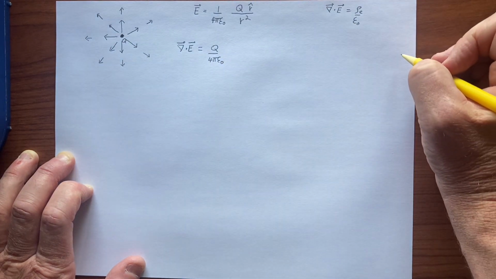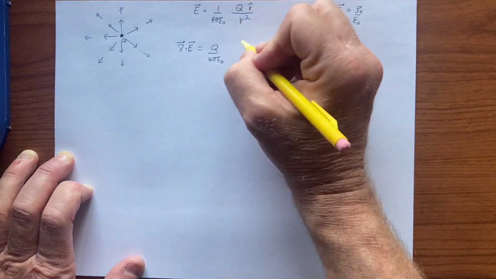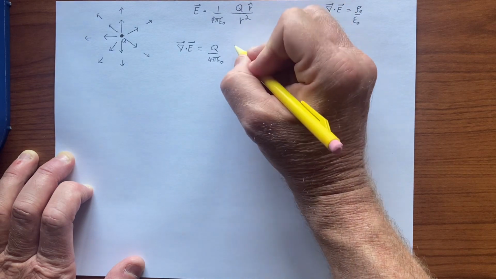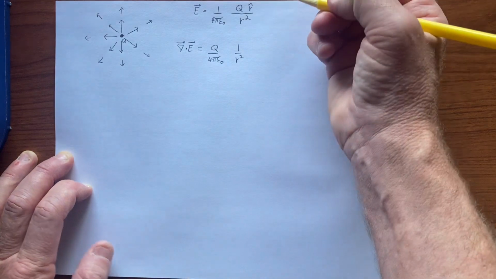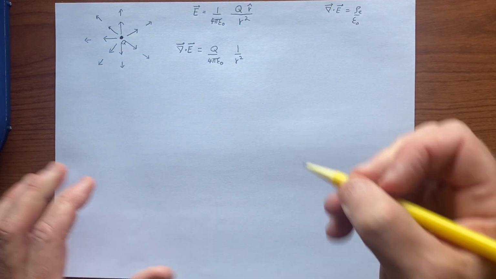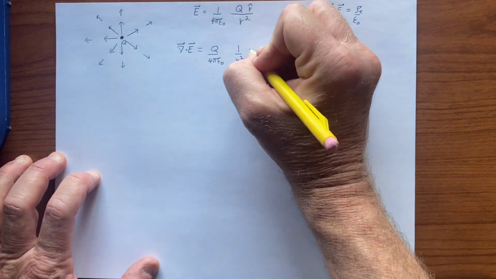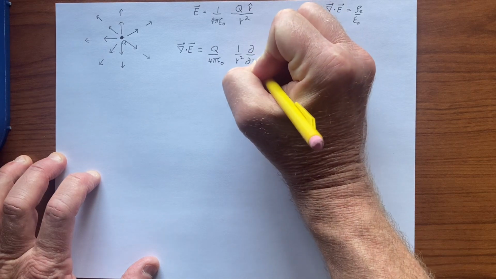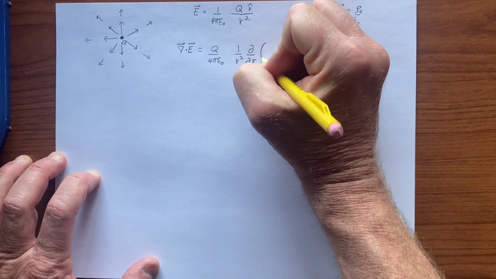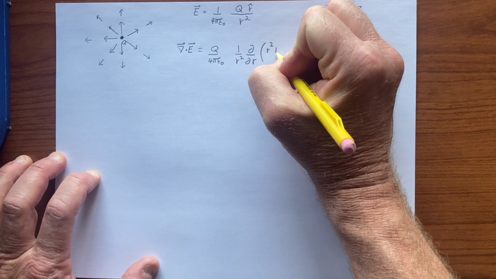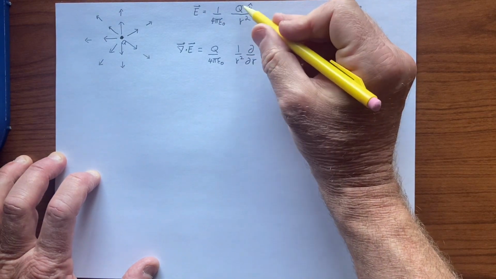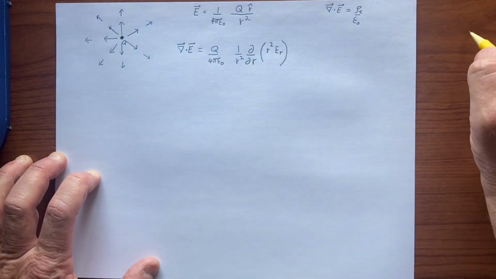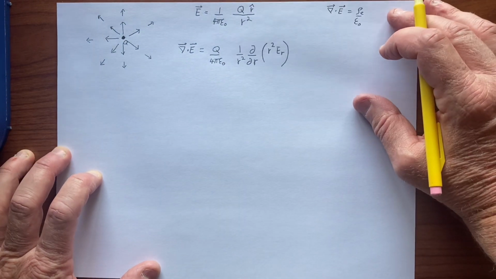And then we have the operator in these coordinates, which is, as we've seen before, 1 over r squared times the partial with respect to r of r squared times the radial component, which this field only has a radial component.